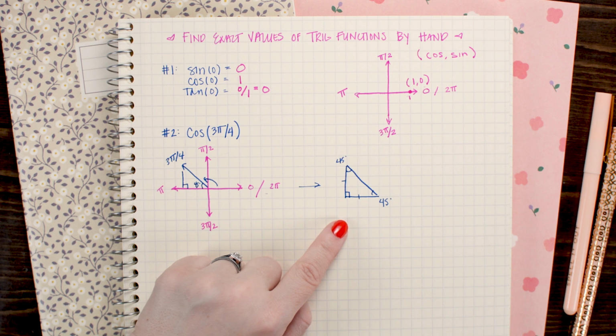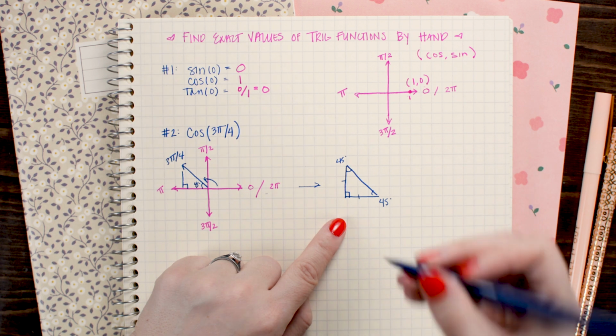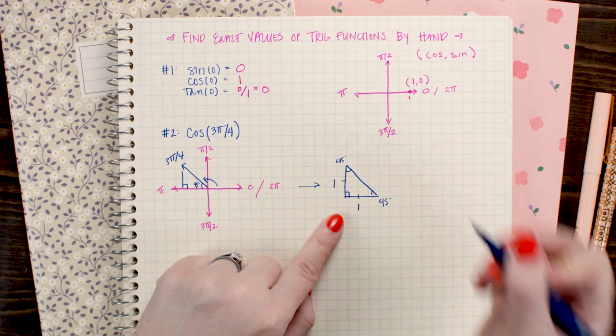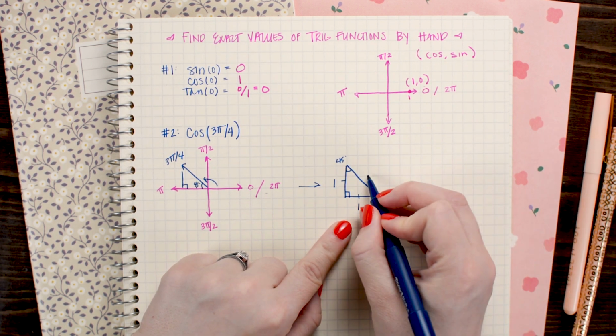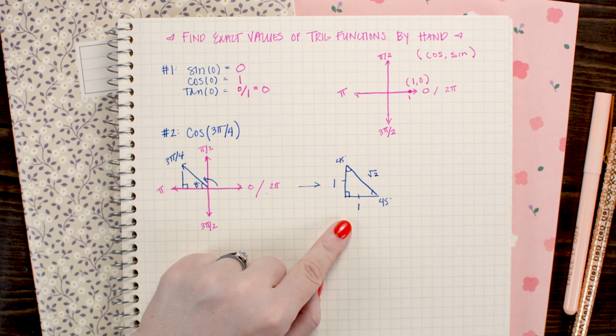So you're going to need to be familiar with your 45, 45, 90 degree right triangle, as well as your 30, 60, 90 degree right triangle. Recalling from geometry, a 45, 45, 90 degree right triangle has side proportions of 1 and 1 on its 2 legs, and square root 2 on the hypotenuse.